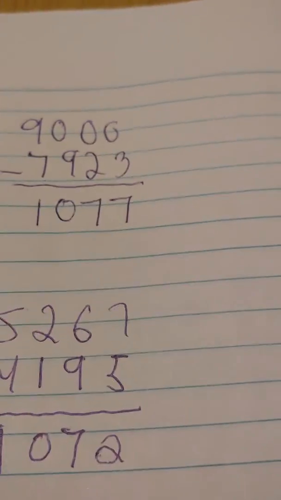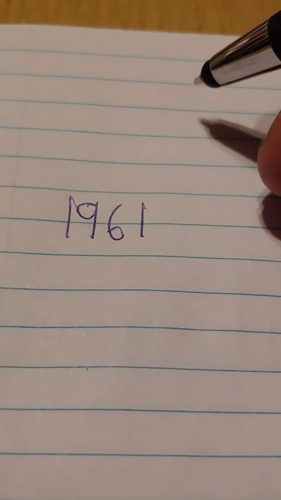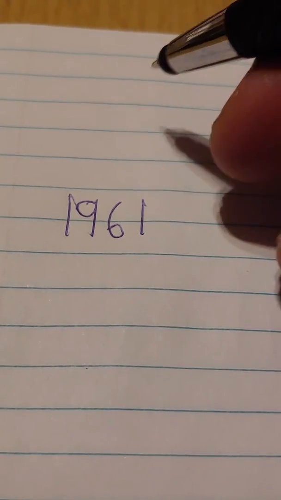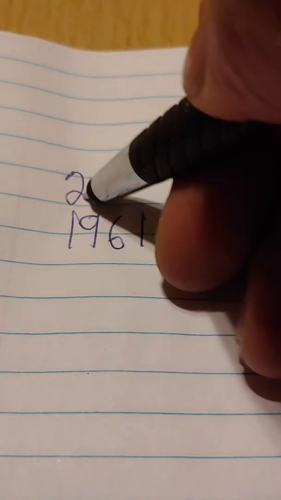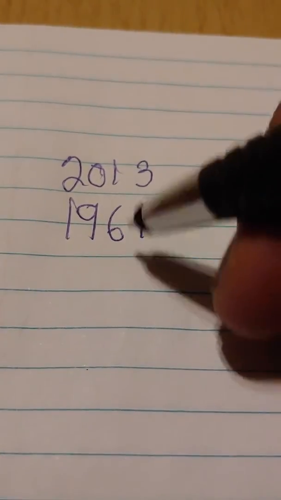We're going to show something like, let's say, looking at people's age and how to use subtractions, okay? So, for example, let's say somebody was born in 1961, okay? And they died in 2013, okay? So, how old were they?